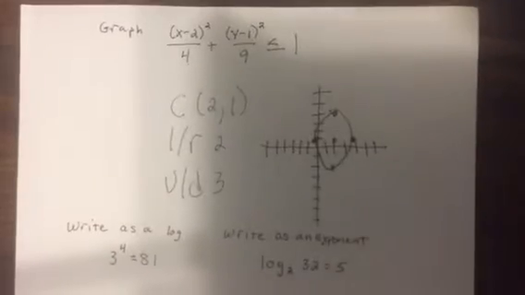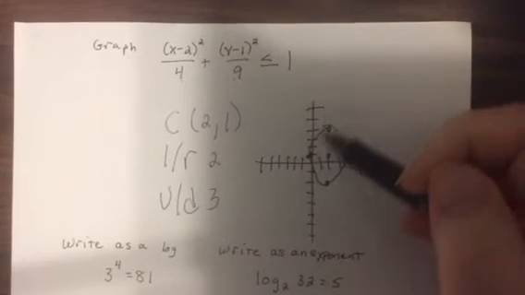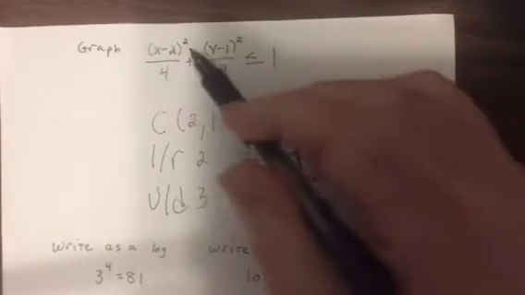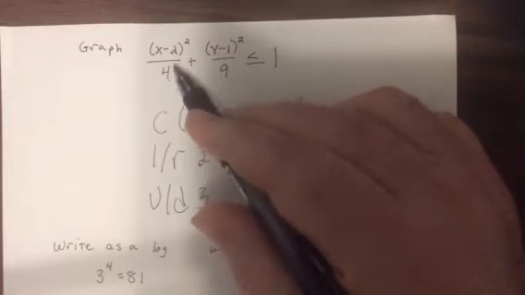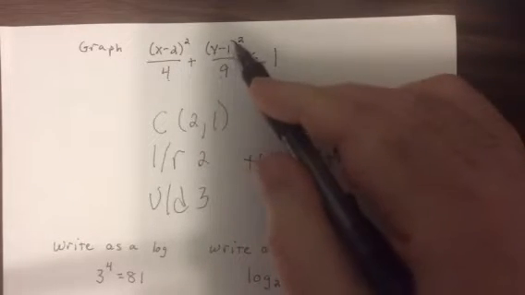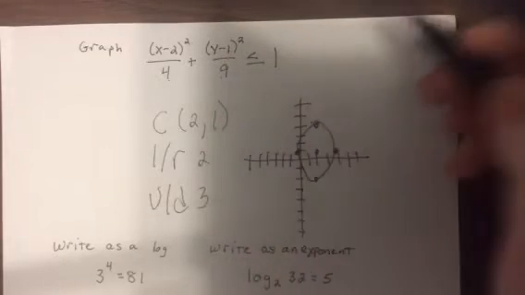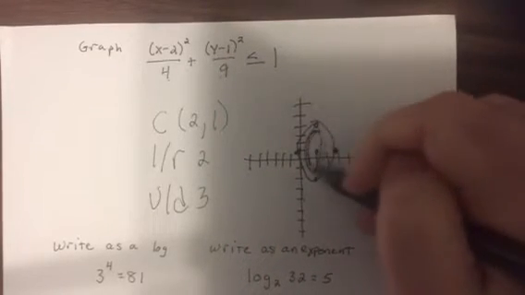Now, it's an inequality, so shading's involved. So let's pick a point. Let's pick the center, (2, 1). 2 minus 2 is 0 over 4 is 0. Plus 1 minus 1 is 0 over 9 is 0. 0 plus 0 is 0, less than or equal to 1. Yes. So it's inside.